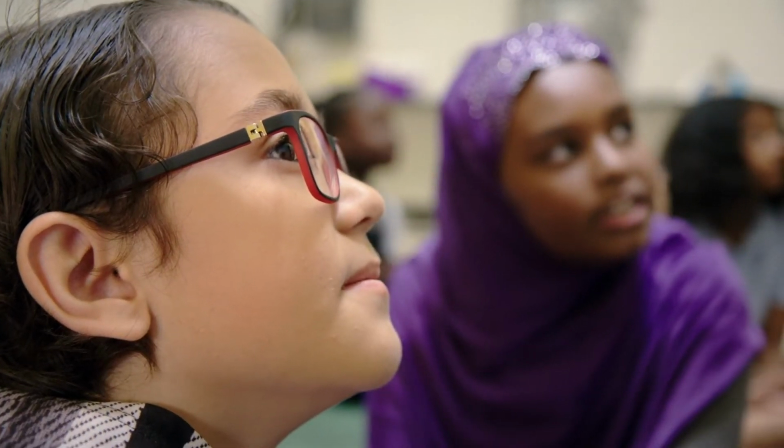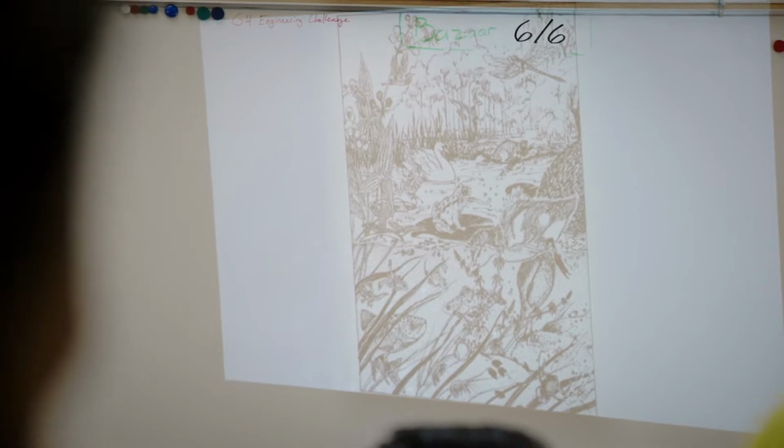Students listen to each other, we have a discussion, and then as a class, we create the graphic organizer on a visual display so that it's something that we made as a group, as a community.